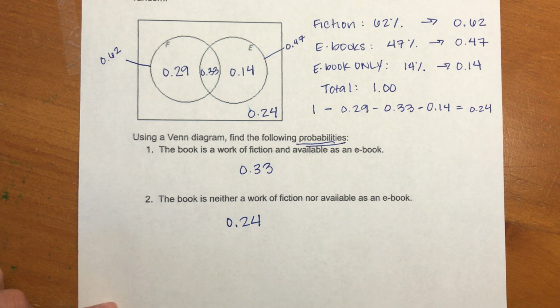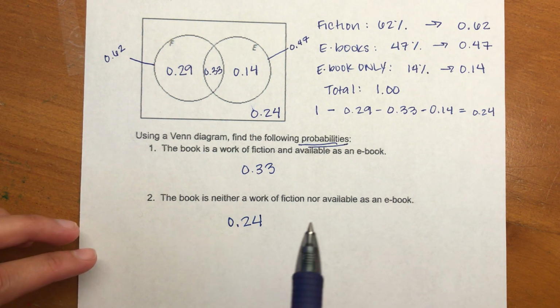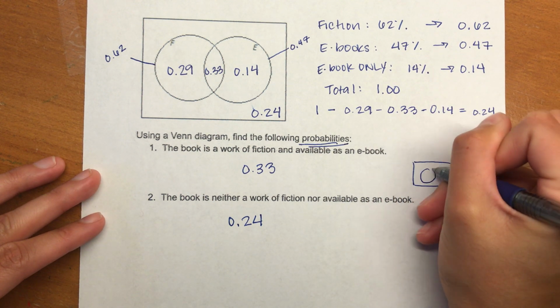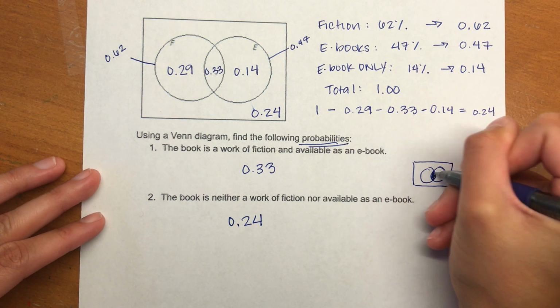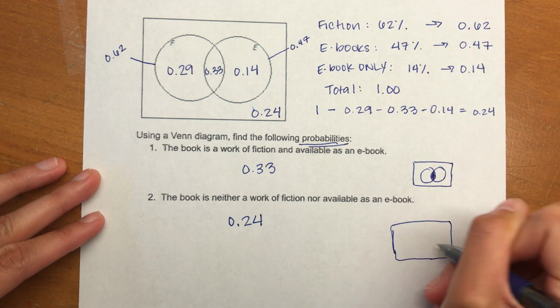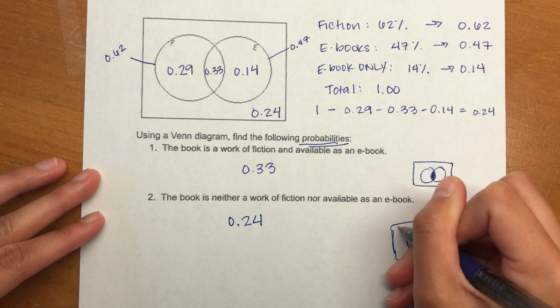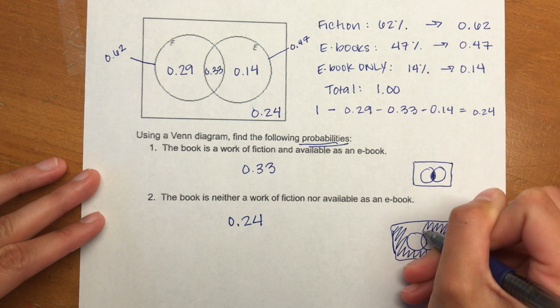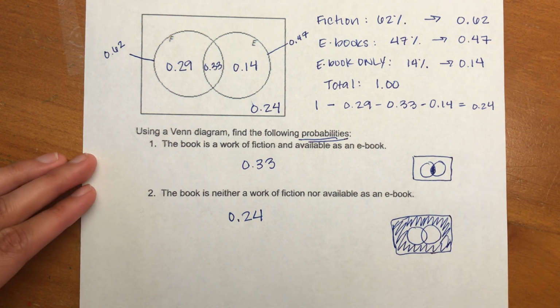Okay, so it's always helpful to maybe you want to draw a mini diagram for each of these and shade in the correct region, right? I like to draw a picture so I can see, okay, what shaded part represents the probability I'm trying to create.